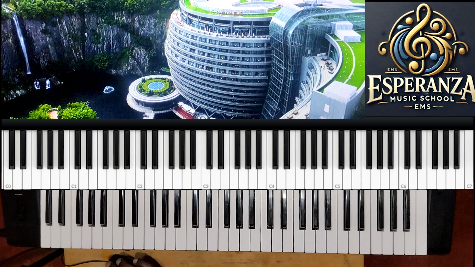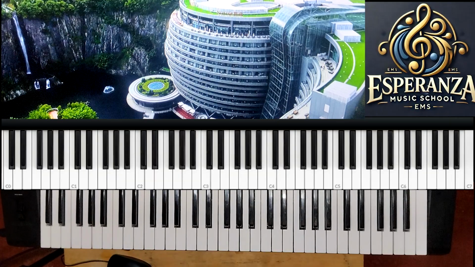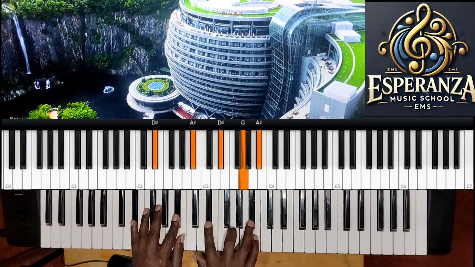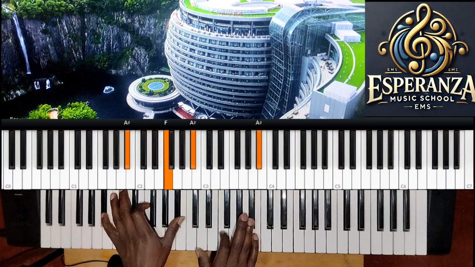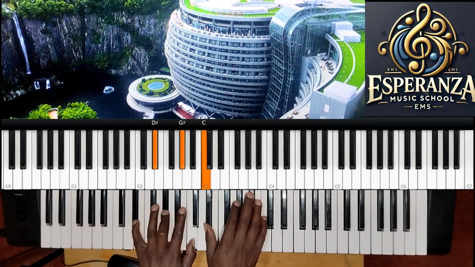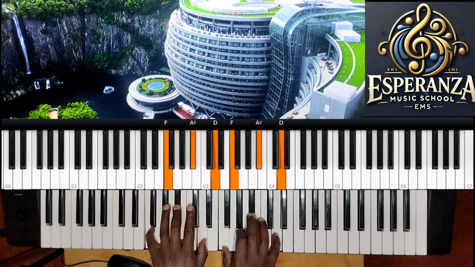Because I had already recorded it, let me just put the melody so that it can accompany me. 1, 5, back to 1, because we are using the primary chords only. 4, then 5.